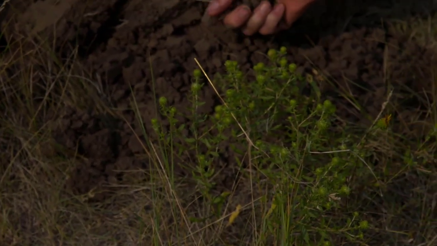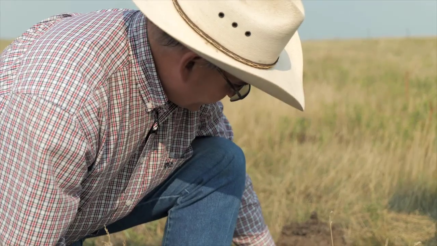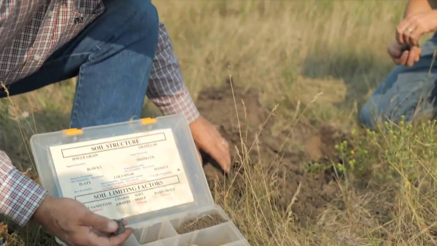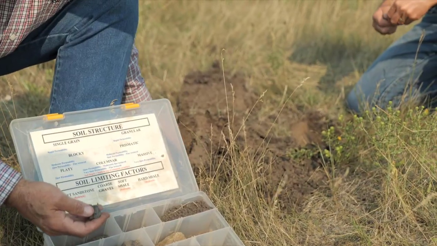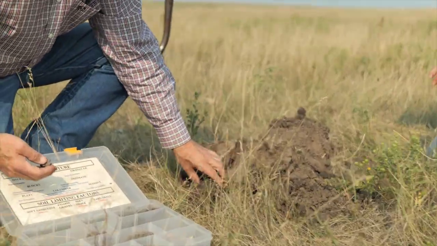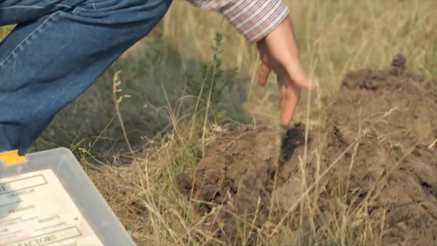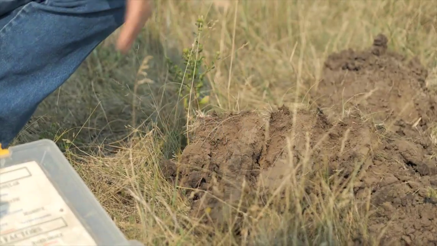Yep. Thanks, Kent. So it's the same thing you're seeing over here. There's another structure here though I want to talk about that is really common in pretty well developed soils. And that's what we call prismatic structure. See how these columns of soil come out? That's prismatic. And so that's what that's showing is this soil is very well developed.